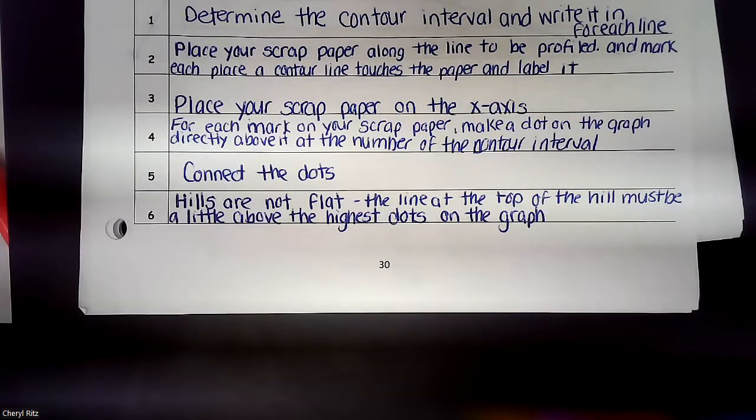So this one we actually do. That's what you do. Every line that touches it.